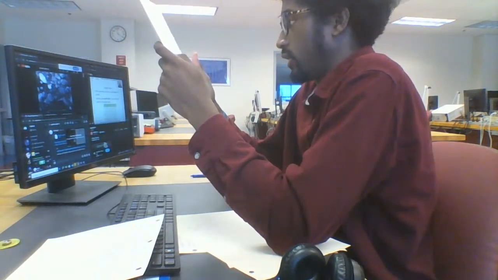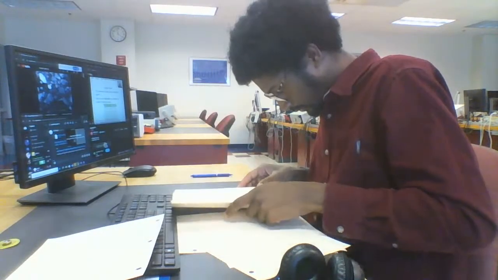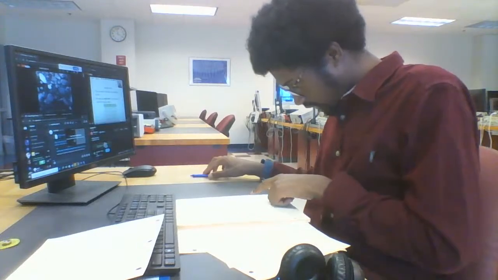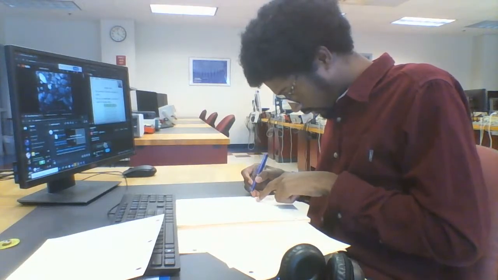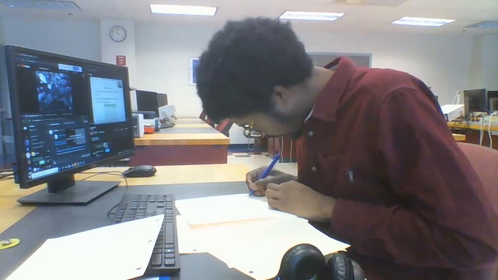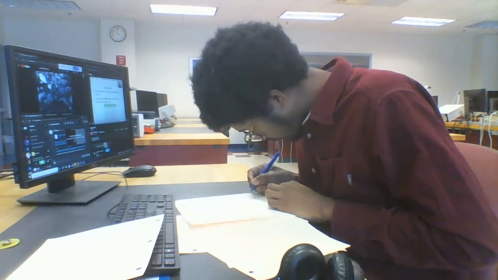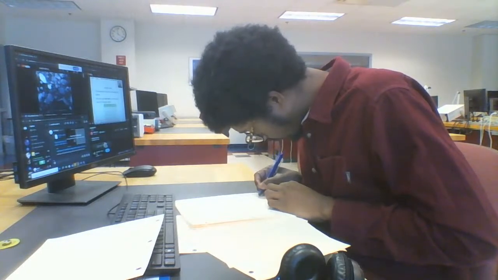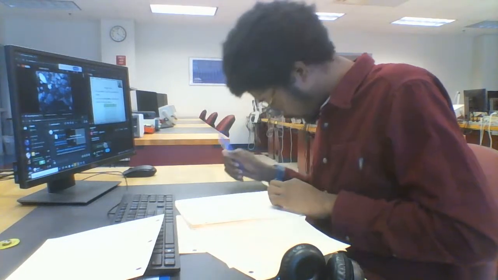So that is all my truth table. Window 1 is open. These are closed, so these are going to be inverted.